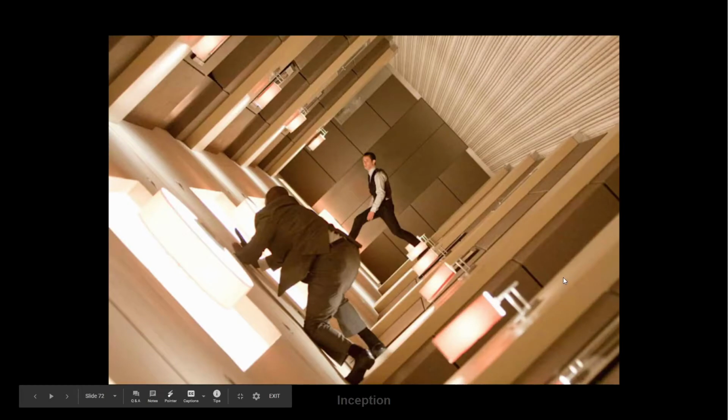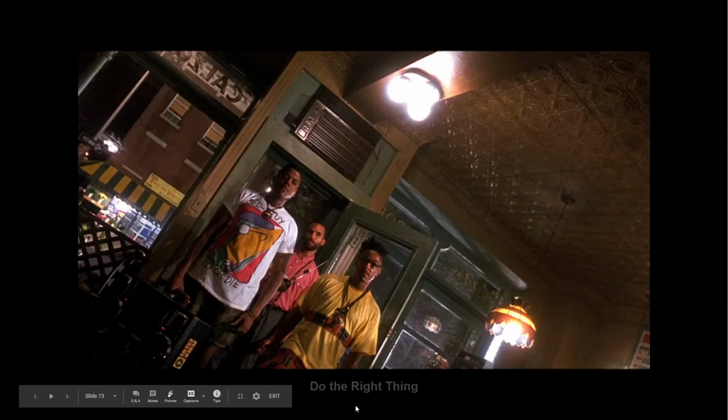Here's Inception, a very dizzying, dramatic, stylistic action sequence, but things always feel like they're moving forward really quickly. So especially in action sequences, it's not uncommon for you to have a Dutch angle. This is an extreme example, just from Do the Right Thing.